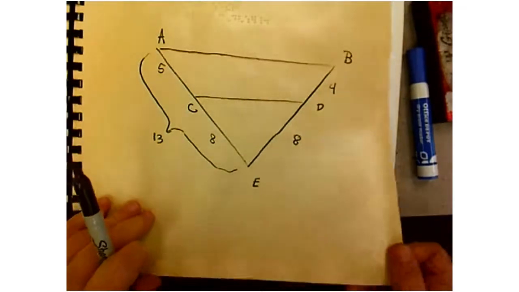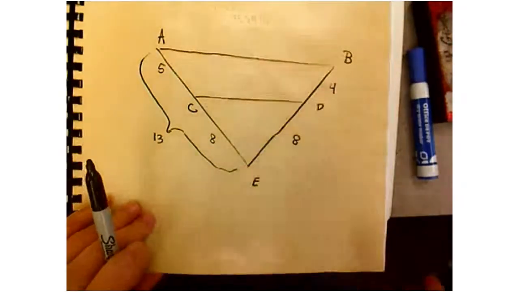So therefore, CD is not parallel to AB. All right? Turn the page.